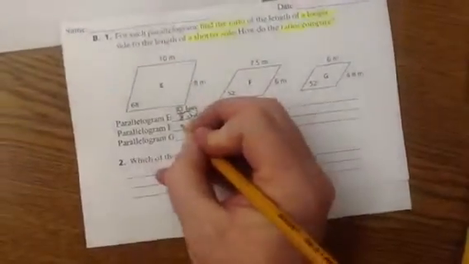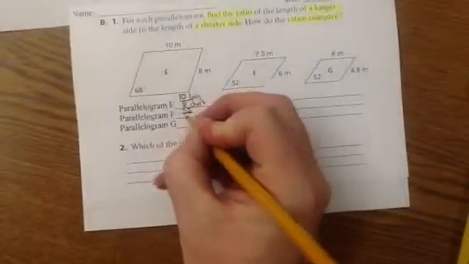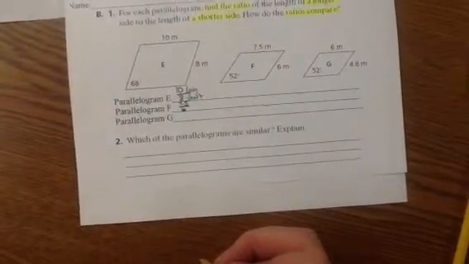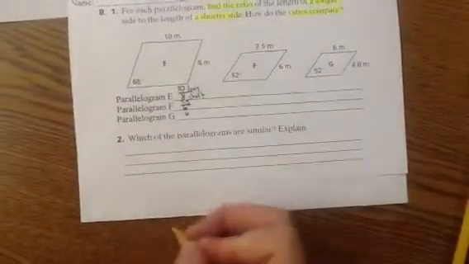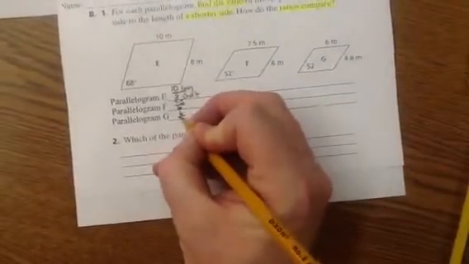For F, what is your long side? You should have noticed that it's 7.5. And your short side then is 6. On parallelogram G, what is your long side? You should have noticed 6. And for the short side, 4.8.